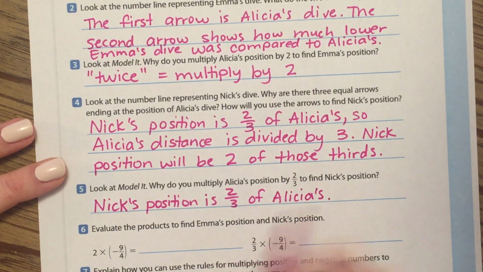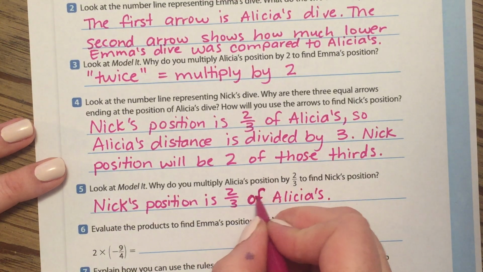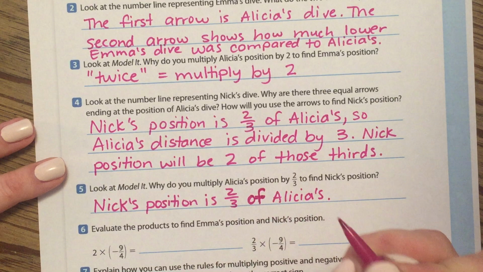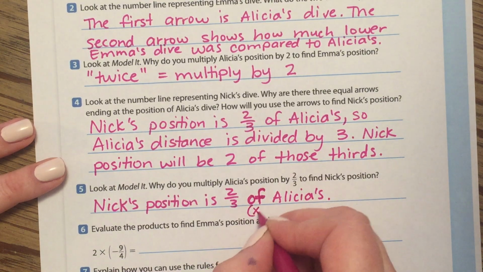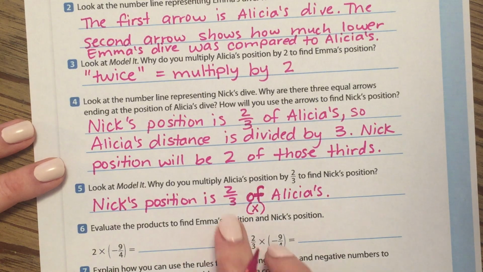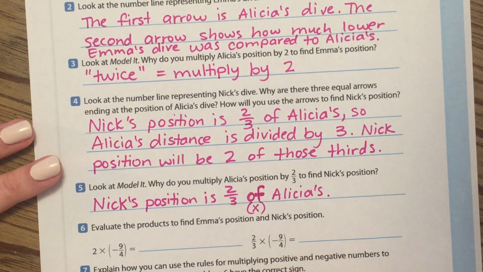Basically in math, if you want to find part of something, anytime you see the word of, that's an indication that you will be multiplying. So 2/3 of something is the same as 2/3 times something.